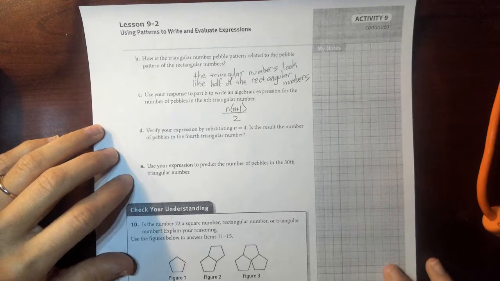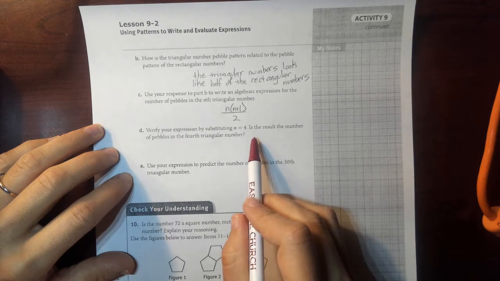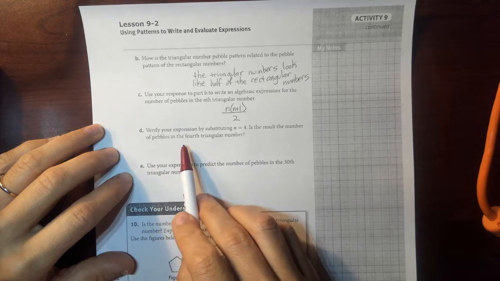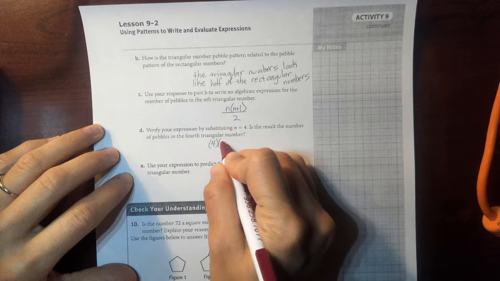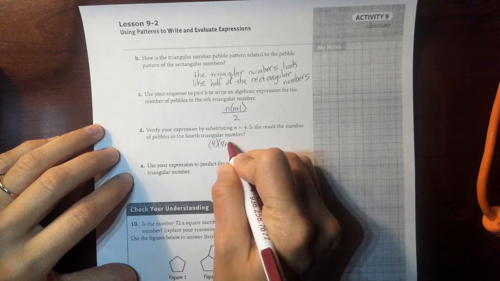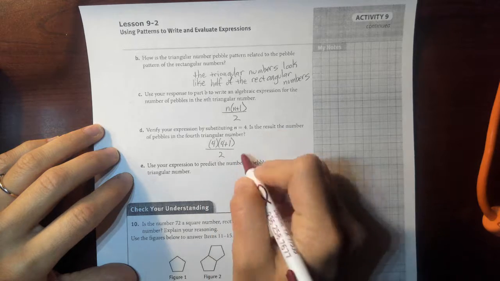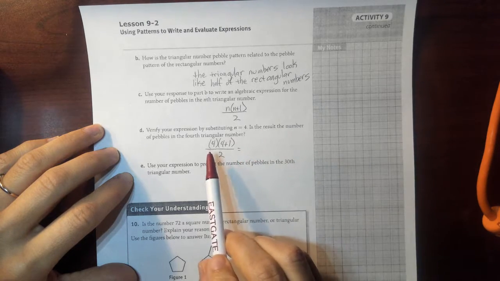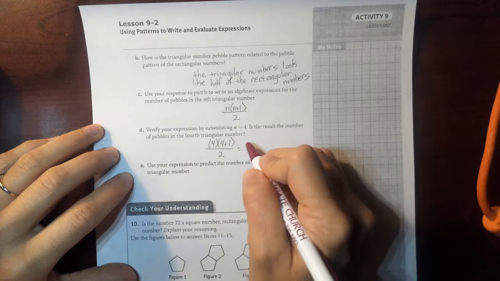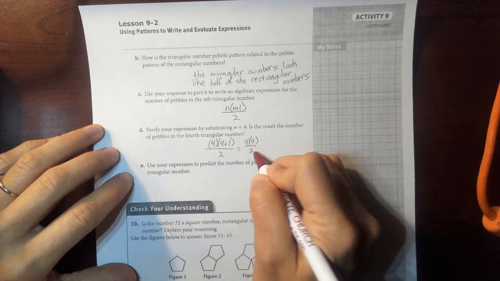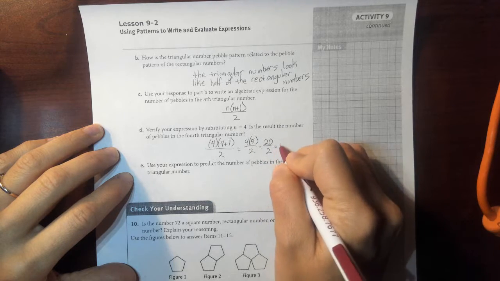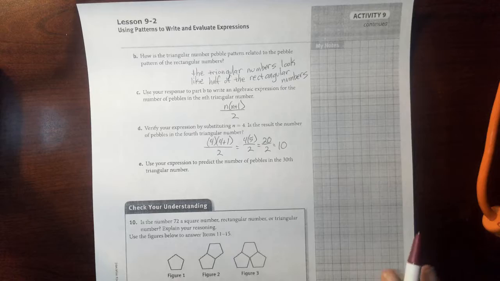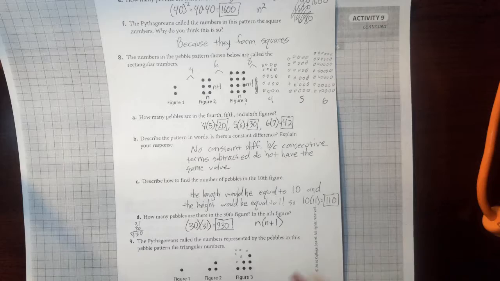Verify your expression by substituting n equals 4. Is the result the number of pebbles in the fourth triangular number? So let's see. If I put in 4 wherever the n is, will I get the same number of pebbles for the fourth triangular number? Let's see. So this would be 4 times 5 divided by 2. So that would be 20 divided by 2. That'll give me 10.